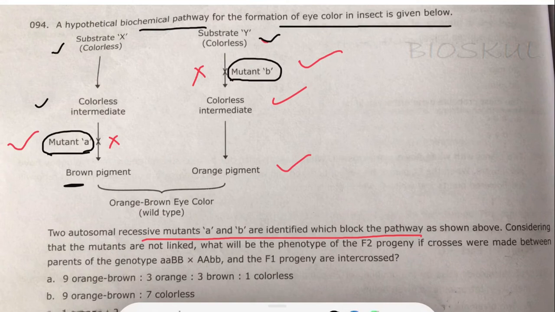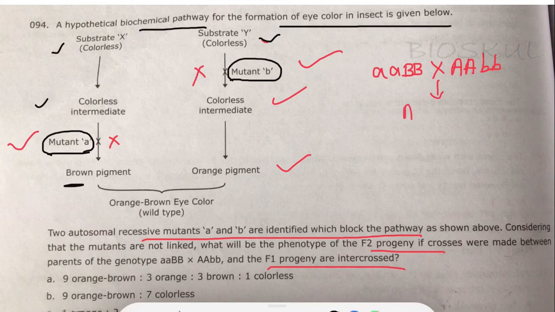Considering the mutants are not linked, what will be the phenotype of the F2 progeny if a cross is made between the genotypes small a, capital B with capital A, small b, and the F1 progeny are intercrossed? Okay, so it is asking about the phenotype of the F2 generation. So let's cross. Then in the F1 generation, what will we get? We will get capital A, small a, capital B, small b in the F1 generation.